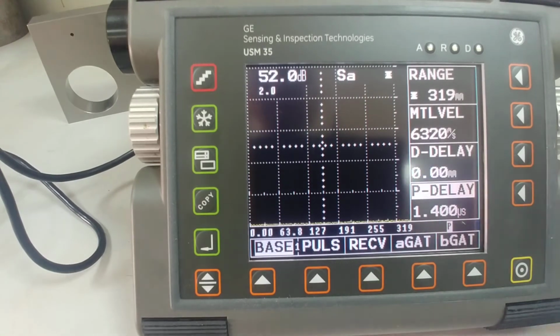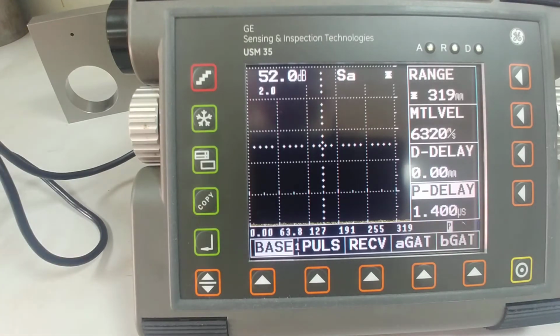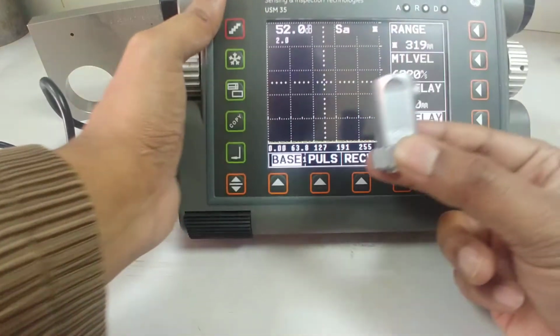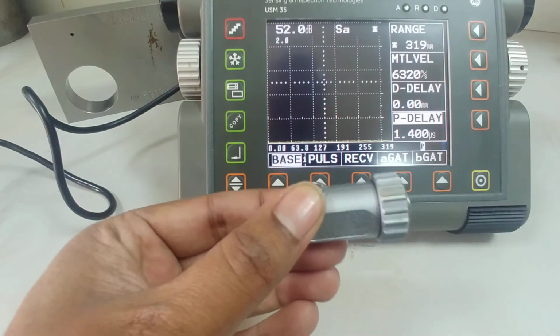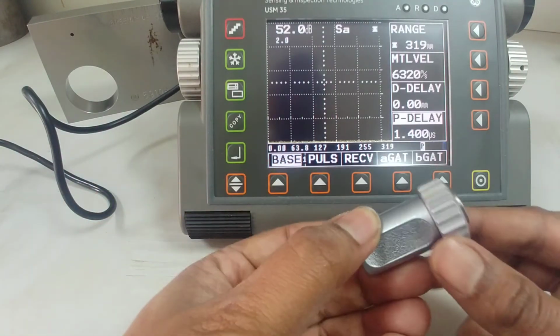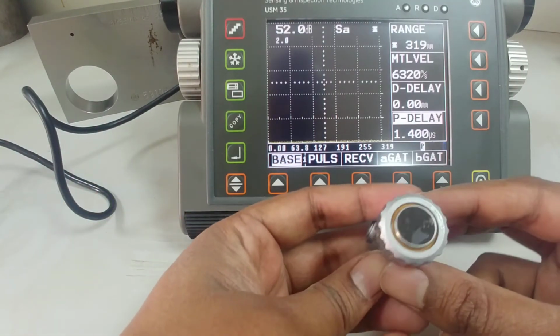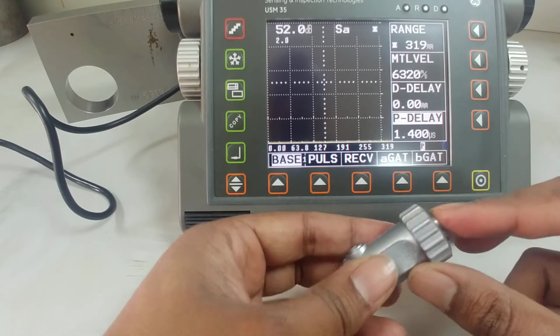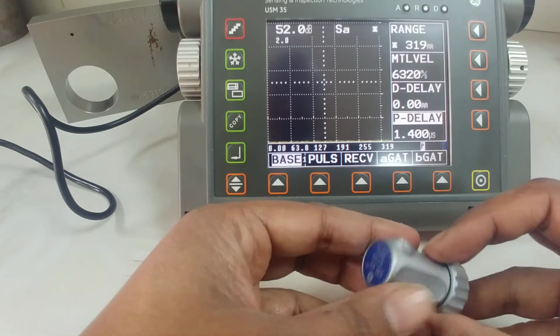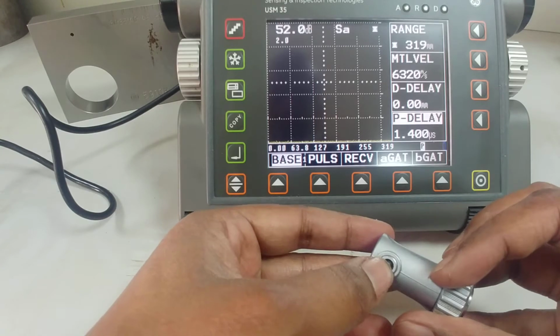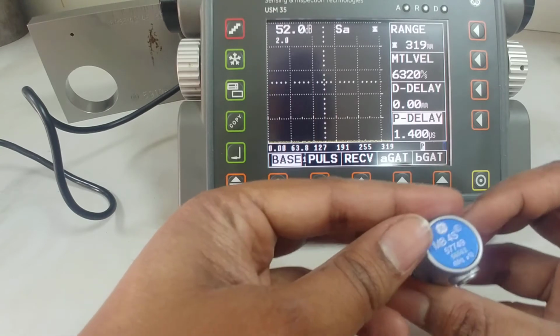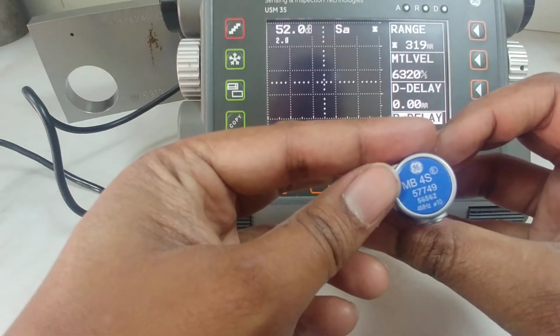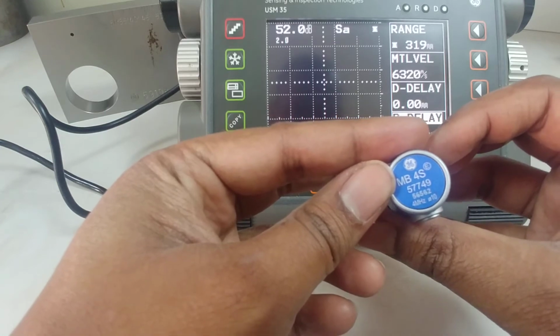Hello. Now I'll try to show you the probe. So this is a probe. This is a normal probe. You have a wear plate on here. Inside you'll have the element, and you have this LEMO connector. You can see it has a frequency of 4 megahertz.